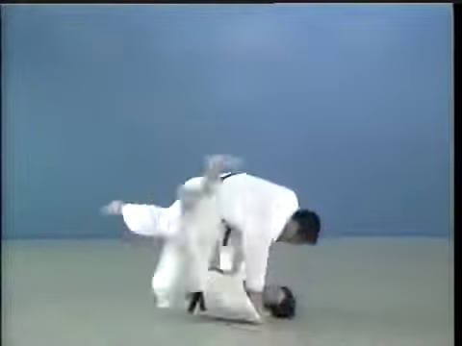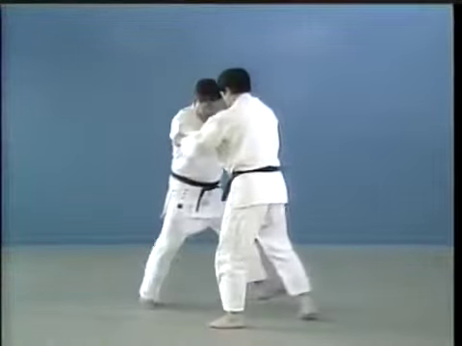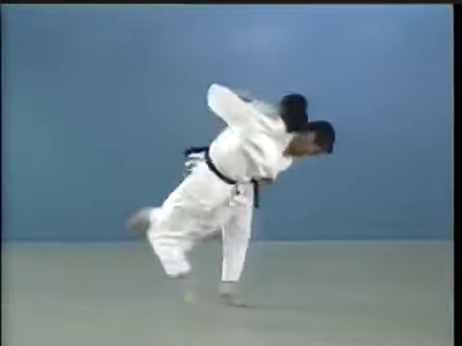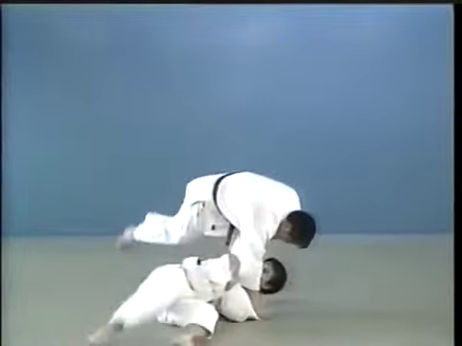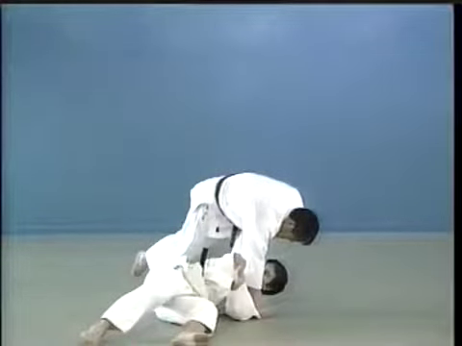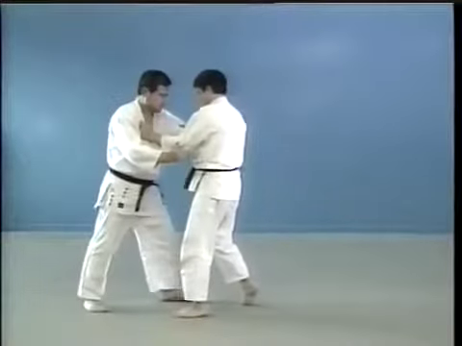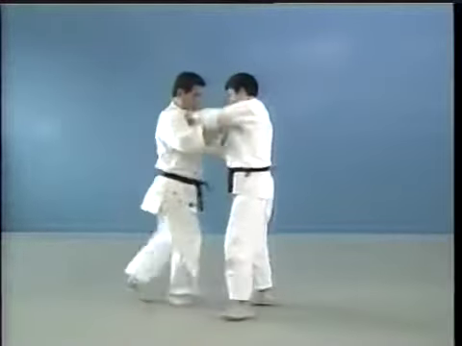Or Sotogari from a Harai Tsurikomiashi. As your opponent advances to defend himself, cut down on his right leg. Here you push your opponent's elbow to make him lose balance and cut him down to the rear.